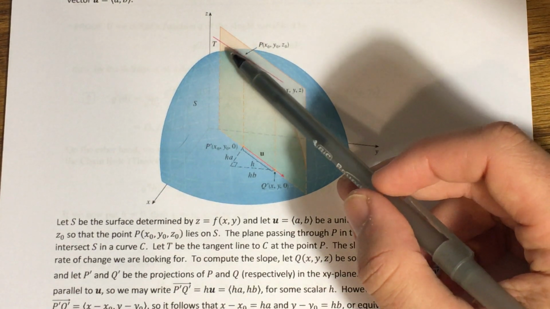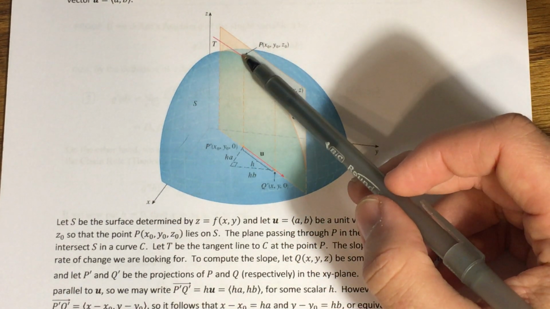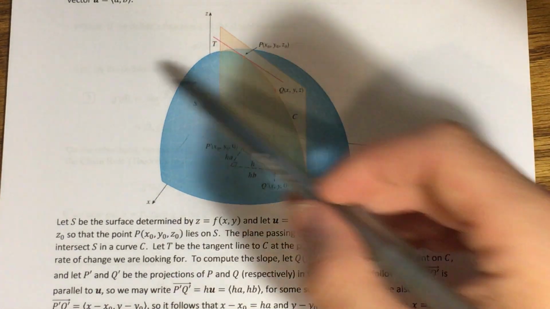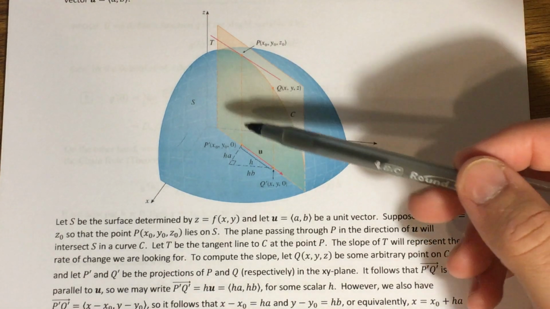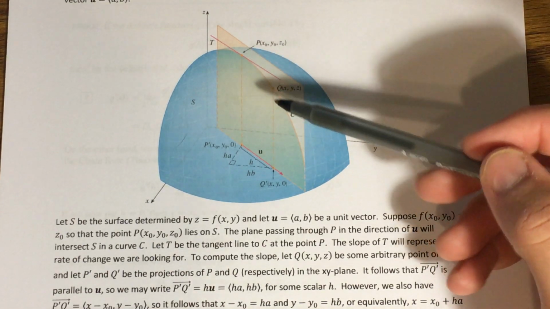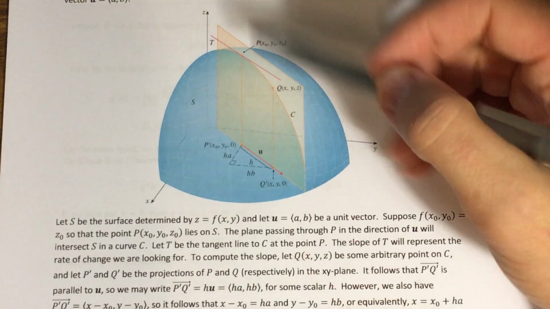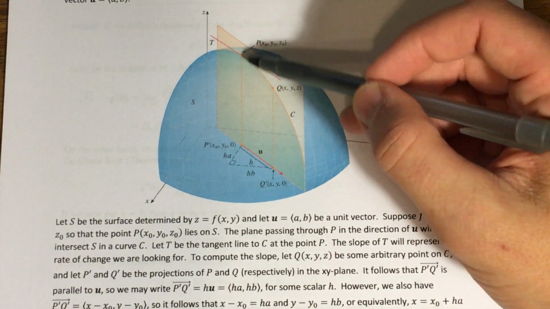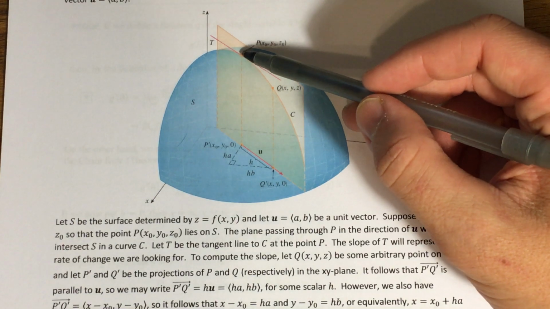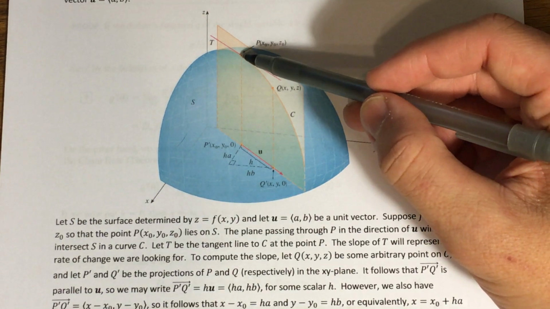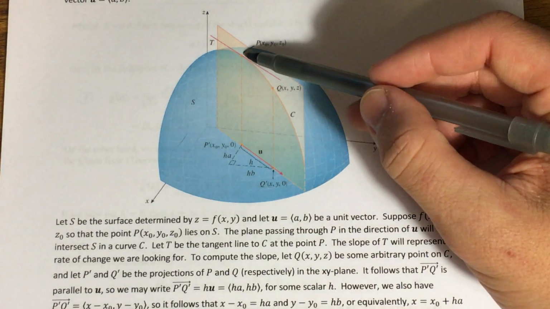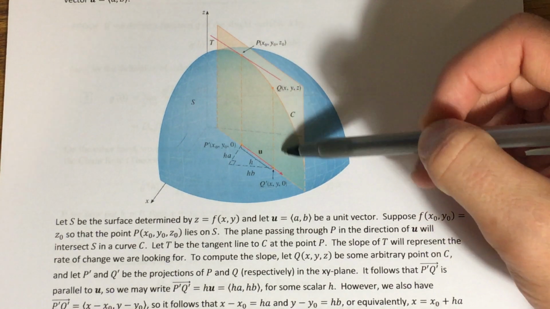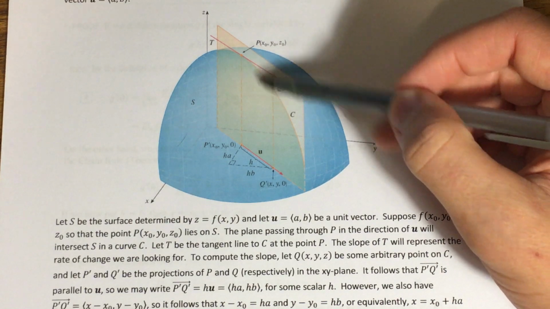Now, think about this for a second. The way this surface is drawn, it appears to be going downhill as we move into the xy plane somewhat. That's not a great way of describing it, but you can see that there are differences in elevation and how the elevation changes depending on which direction I move. So for example, if I start at this point and I move in this direction, I expect my rate of change to be negative because I'm going downhill as I move in this direction.